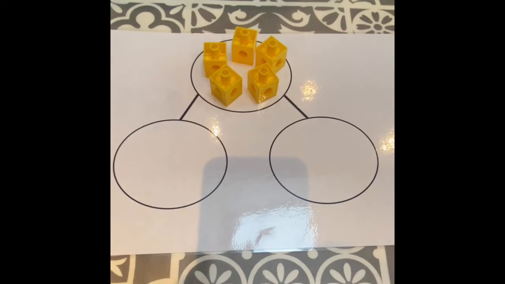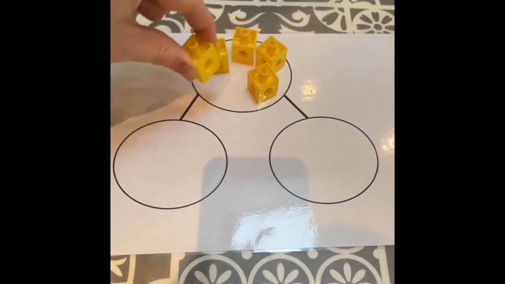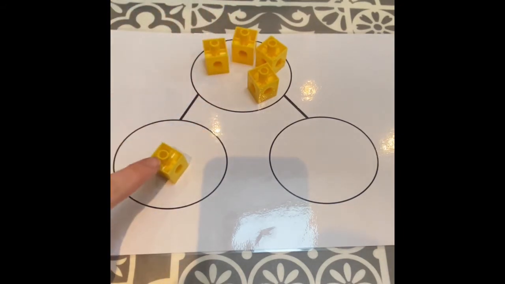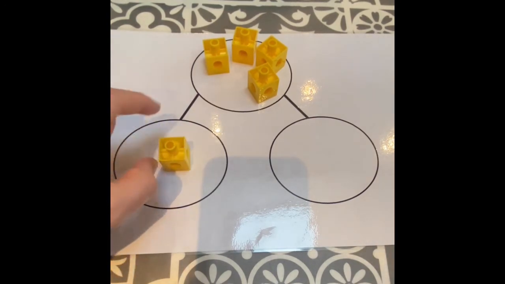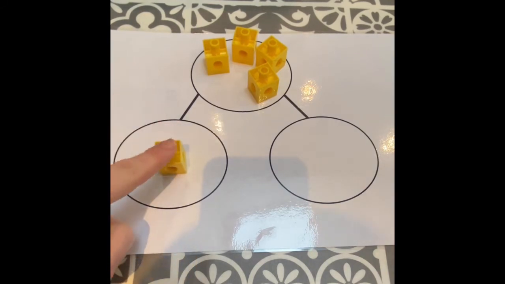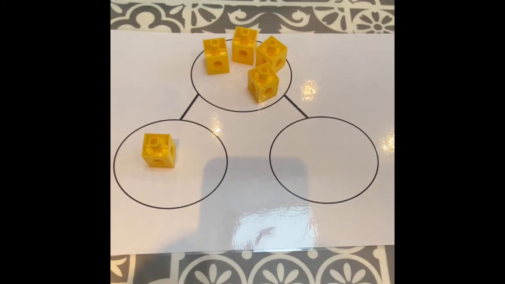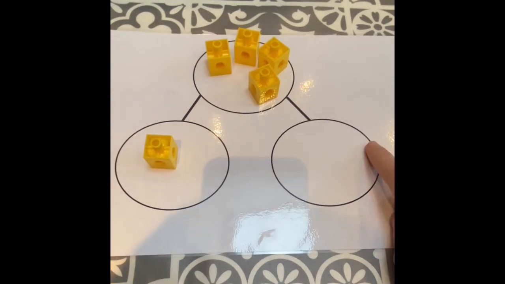Well done. I'm going to move 1 of my cubes into the part because 1 is a part. There was 1 frog playing in the water. My cube is representing that 1 frog playing in the water. Now, who can remember what was our other part?